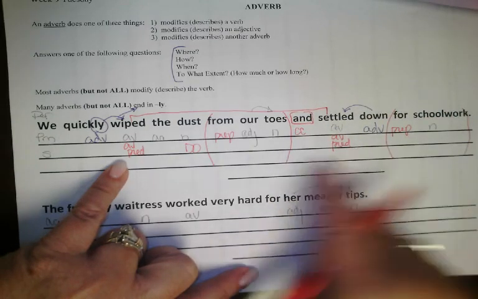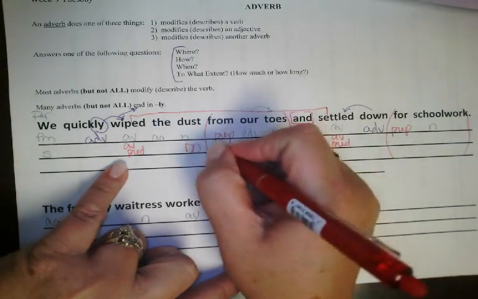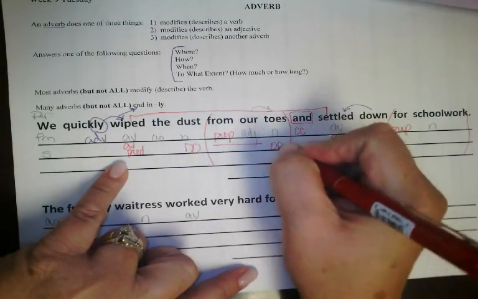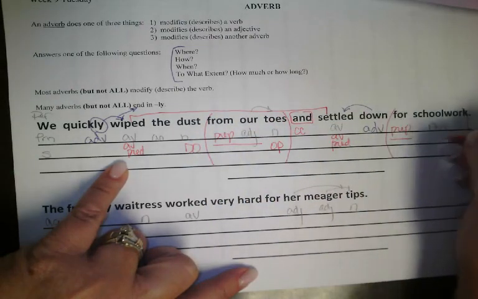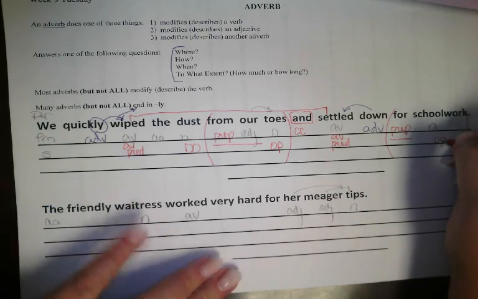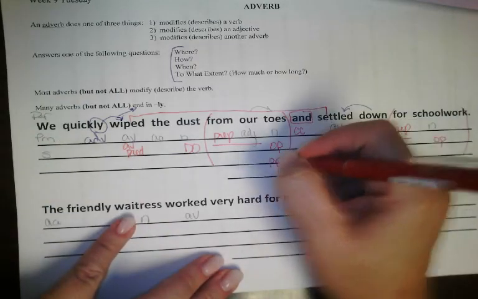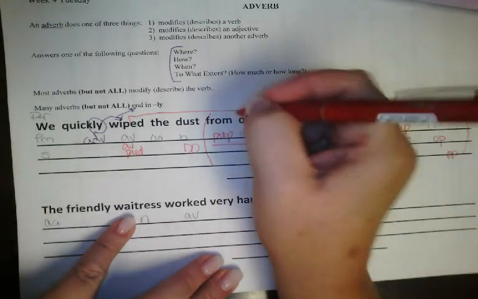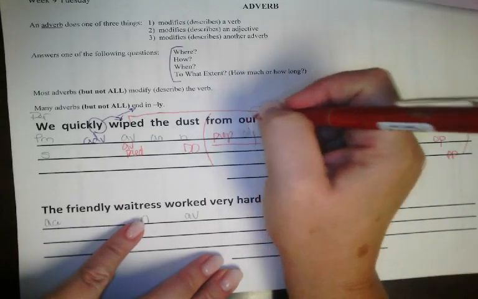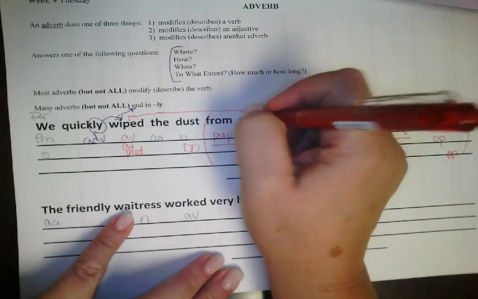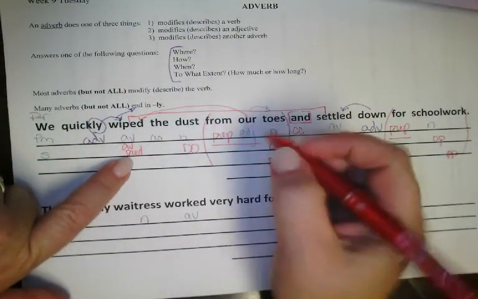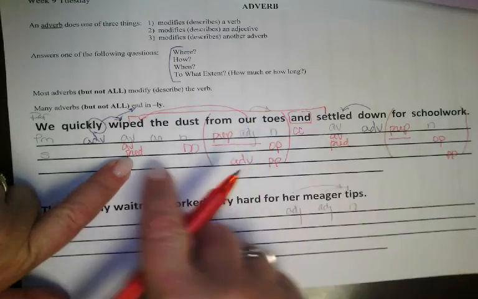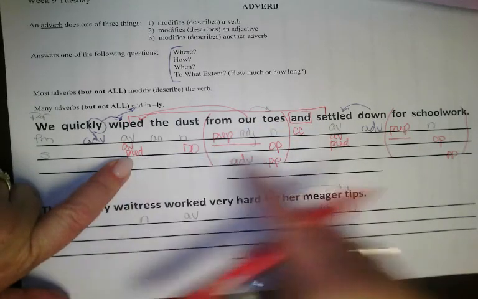Okay, let's go ahead and get rid of our prepositional phrase. From and for go away, toes becomes the object of the preposition, schoolwork becomes the object of the preposition. Both of these become prepositional phrases. From our toes is modifying wiped, so it has to be an adverb prepositional phrase, because it's modifying a verb.